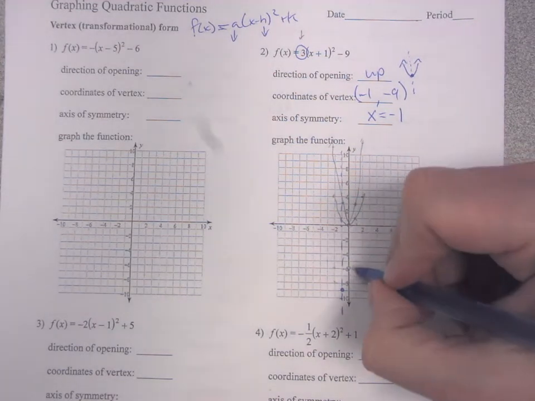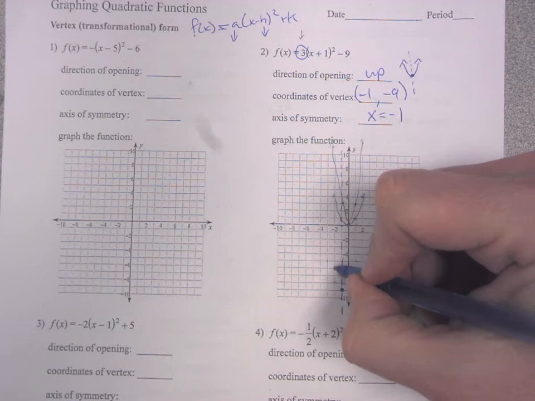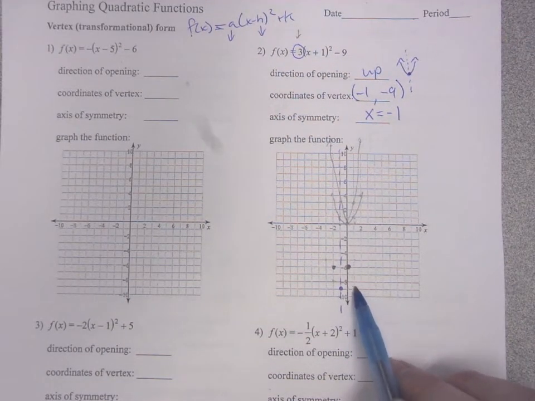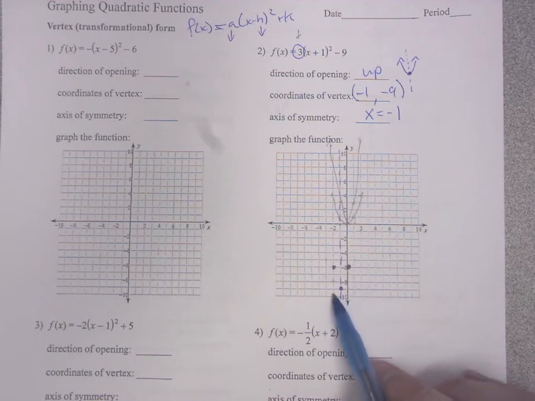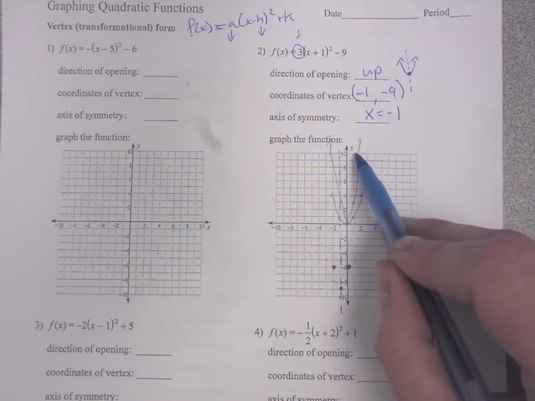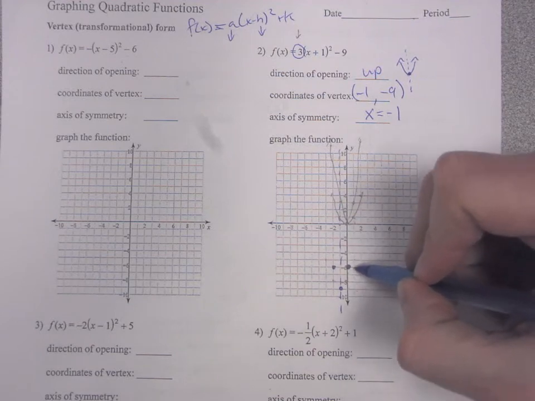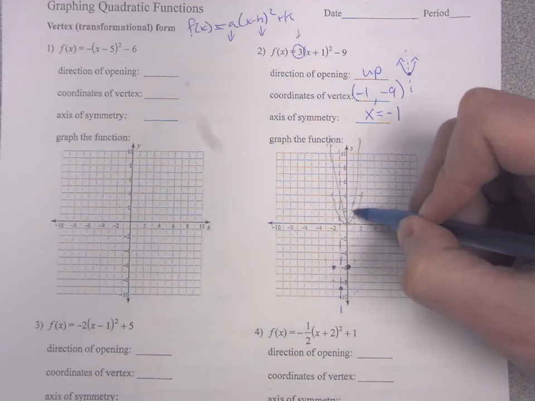So let me switch back to pen. Okay, so we know we got those 2 points. Also, if I go over 2 units, instead of going up 4, I'm going to go up 12 because it's 3 times as big. So 1, 2, 1, 2, 3, 4, 5, 6, 7, 8, 9, 10, 11, 12.